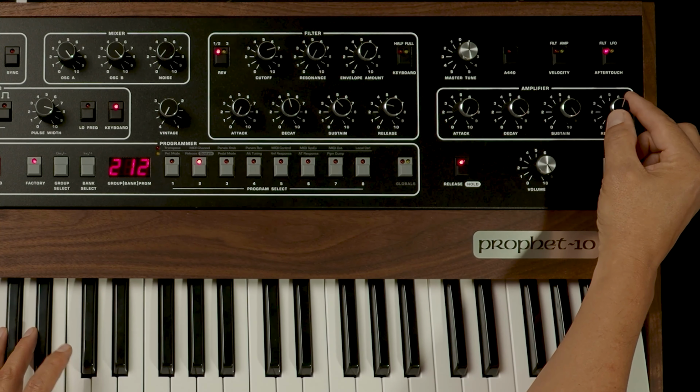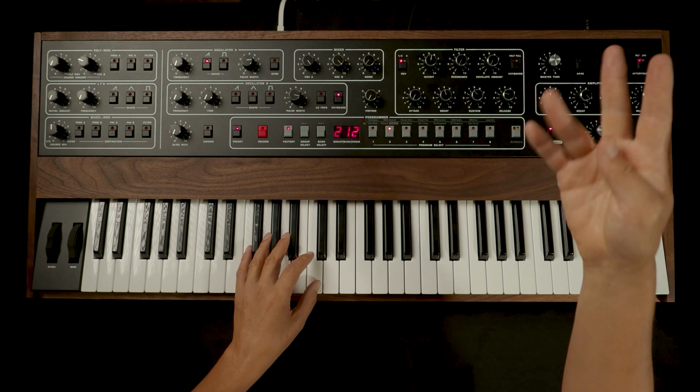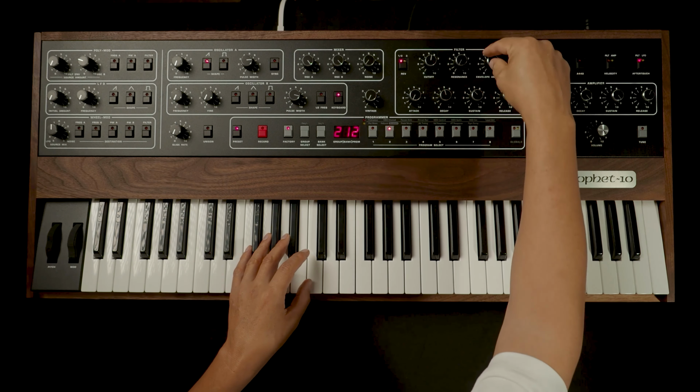So now we have a sound that doesn't cut off immediately when I let go of the key because I've raised the release. And now let me bring in the filter cutoff again. And what you could do now is do a similar kind of automation on the level or the movement of the filter by using the envelope amount. Let me show you.